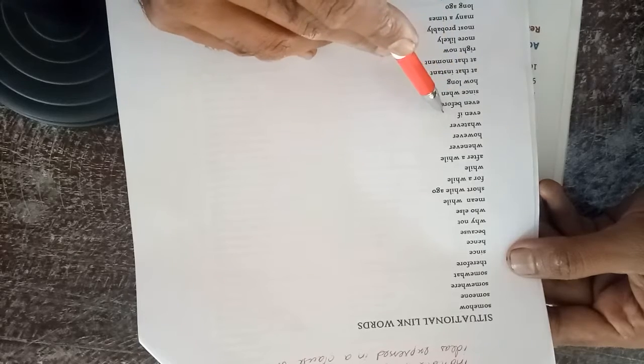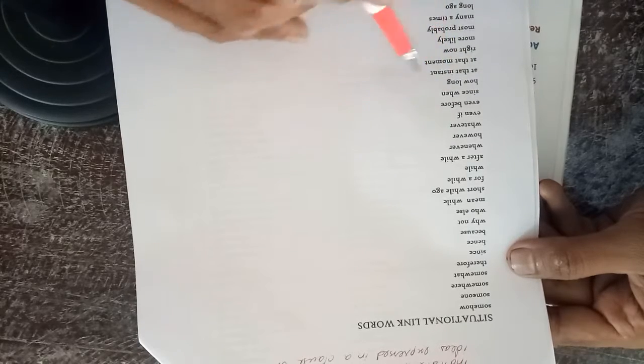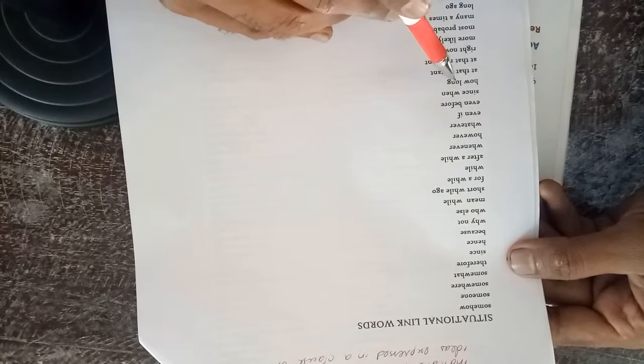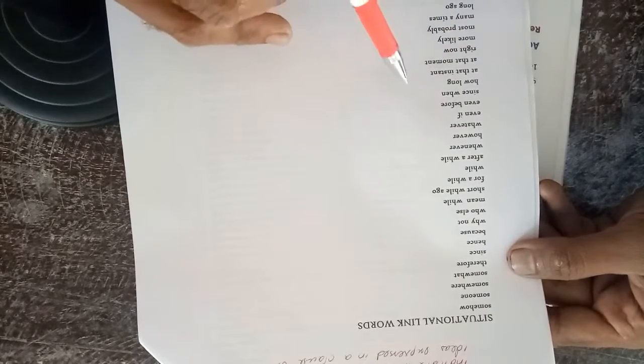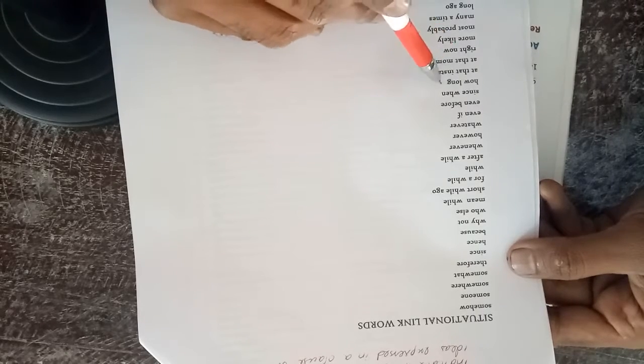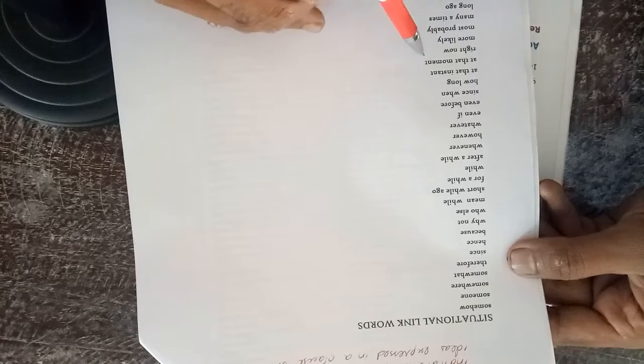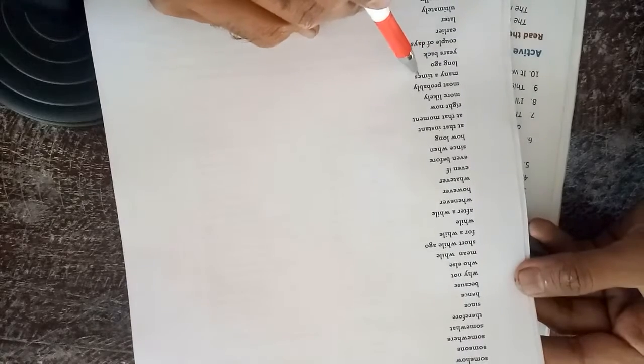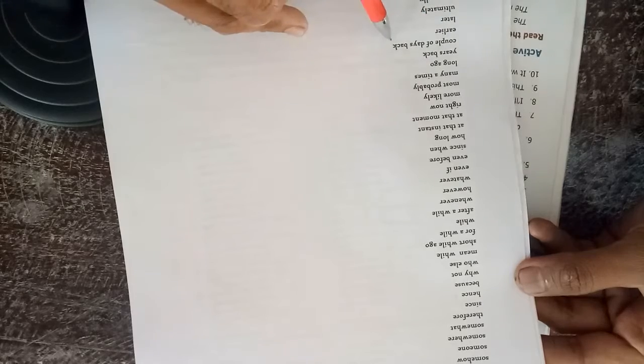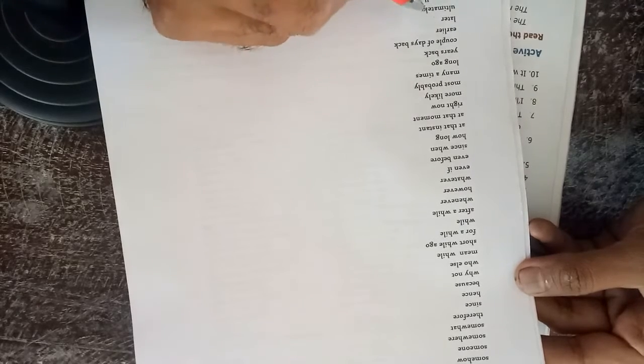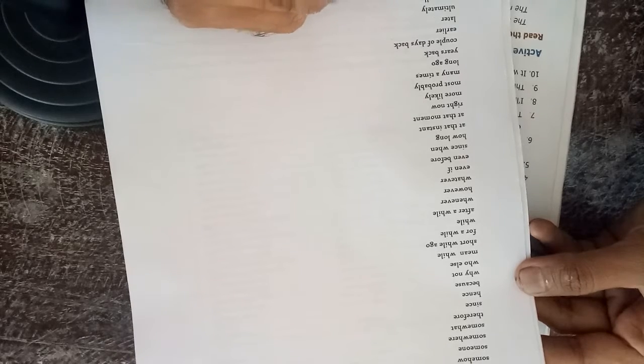Then even if, even before, even then, since when, since how also you can use. Then how long, at that instant, at that moment refers to time. Right now, more likely, most probably, many a times, long ago, years back, couple of days back, earlier, later, ultimately, eventually means finally. Ultimately and eventually give the same meaning, finally. Finally, at last, initially, after all, no wonder.